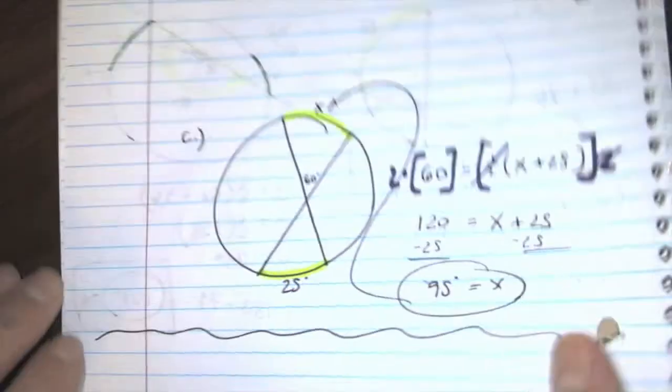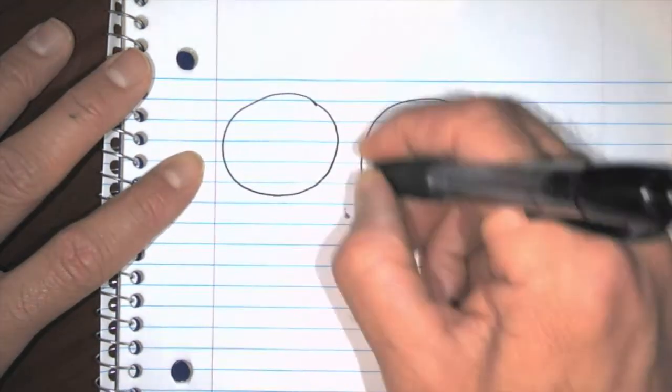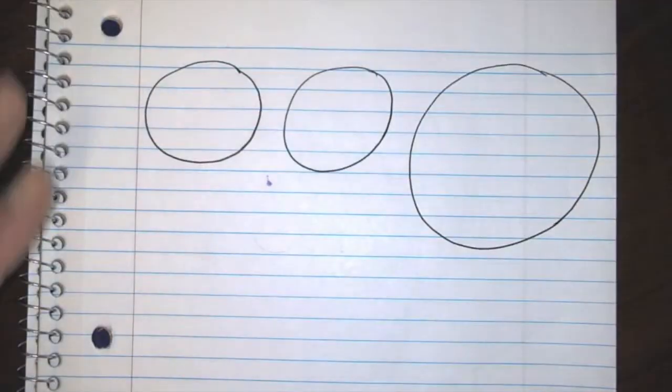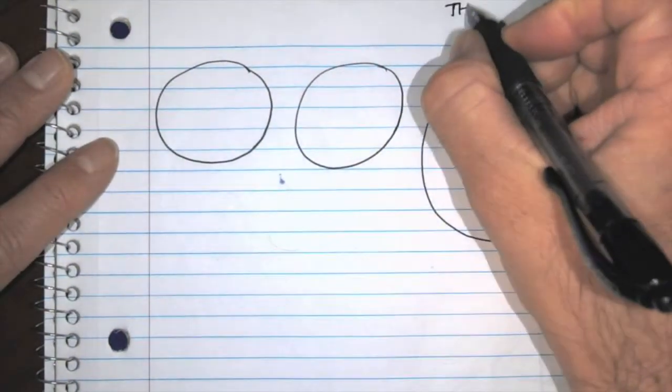I got another theorem coming for you. Here's your next theorem. Kind of a tough one to wrap your minds around. I'd like you to start off by putting 2 small circles here and then a big circle right over here. So, what are we talking about? Here's your 2 small circles. Here's your big circle. Folks, here's your theorem.